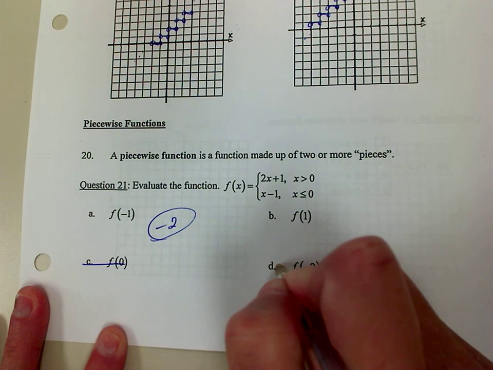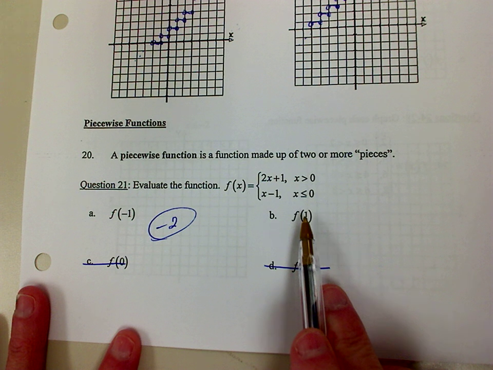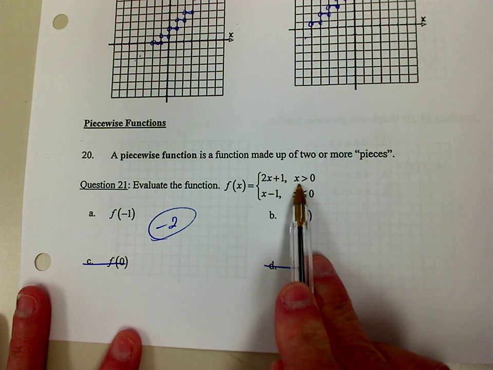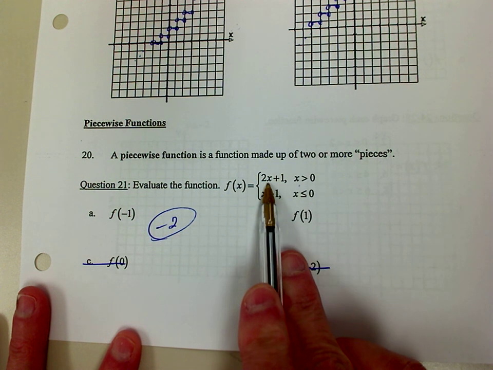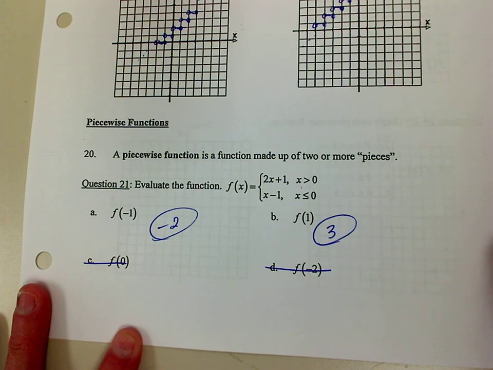I'm going to cross off C and D. Okay, this one is 1. So since my x value is greater than 0, I'm going to use this one. So 2 times 1 plus 1 will give me 3.